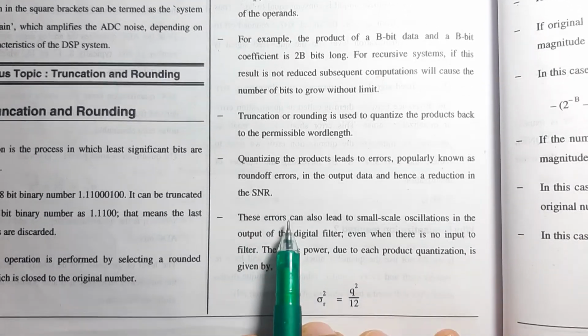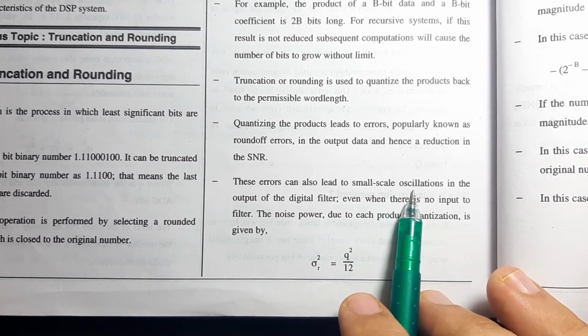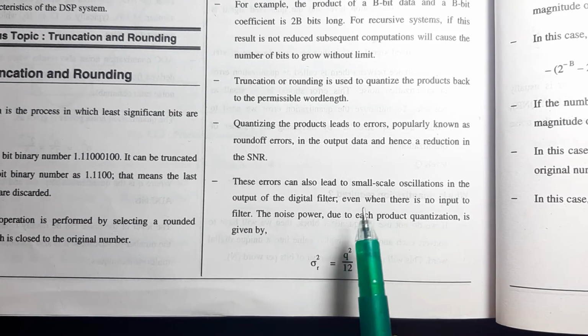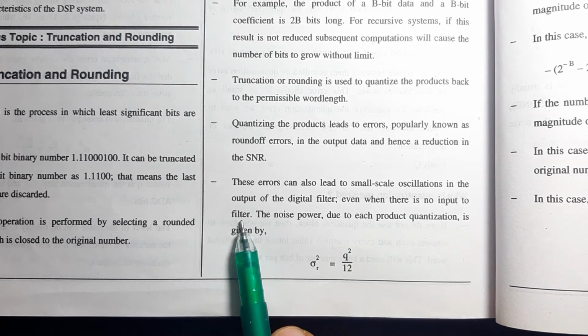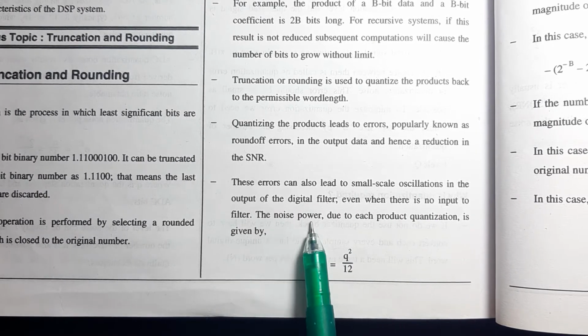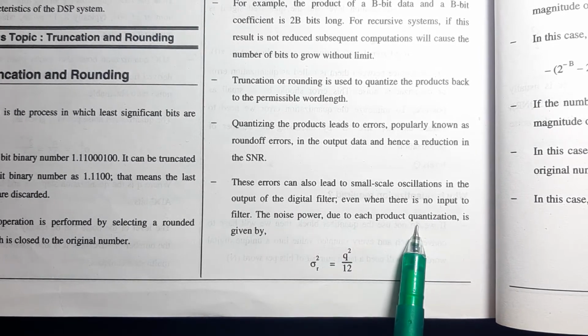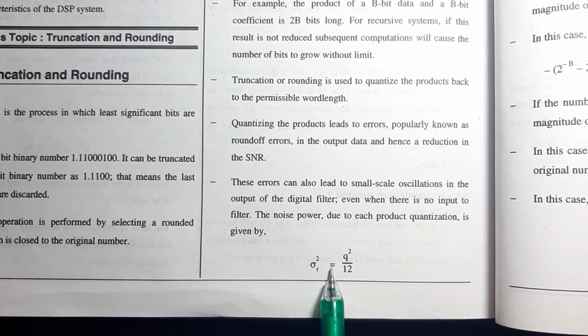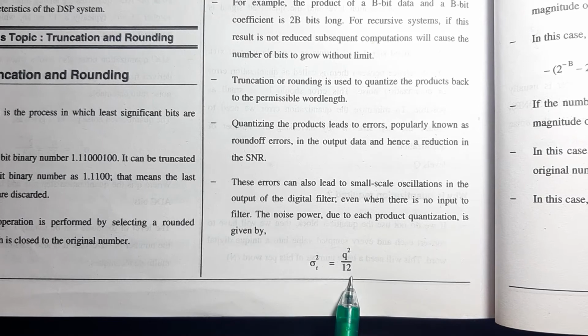Now, these errors can also lead to small scale oscillations in the output of the digital filter, even when there is no input to the filter. Now, the noise power due to each product quantization is given by sigma r squared, which is equal to q squared by 12.